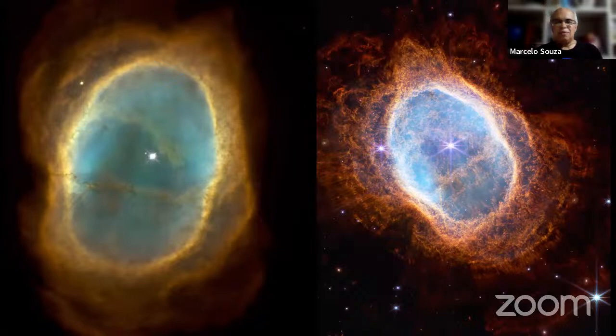We got images of objects at 13 billion and 500 million years ago. It is not so far from the period that we consider that the Big Bang happened, and it is a region where we didn't imagine that we would find structures.